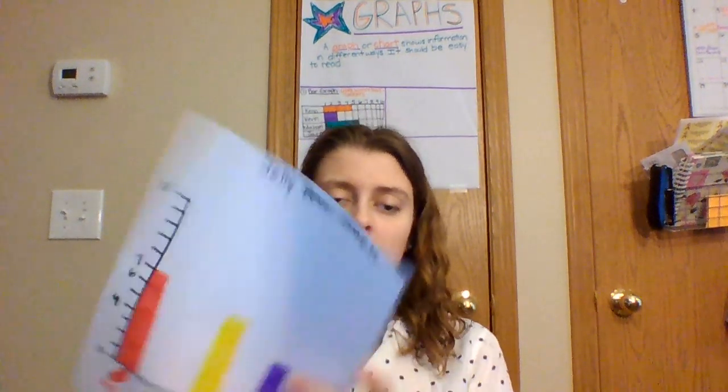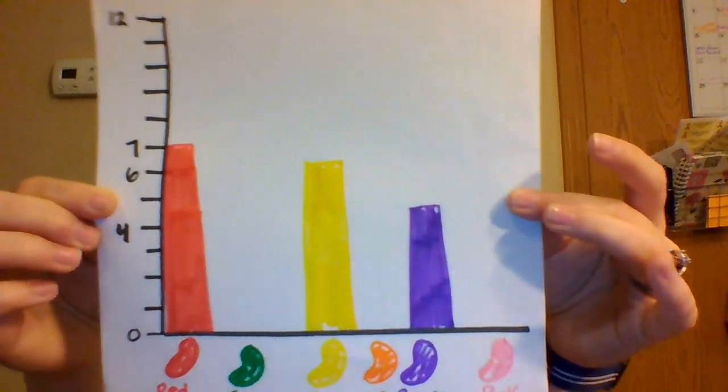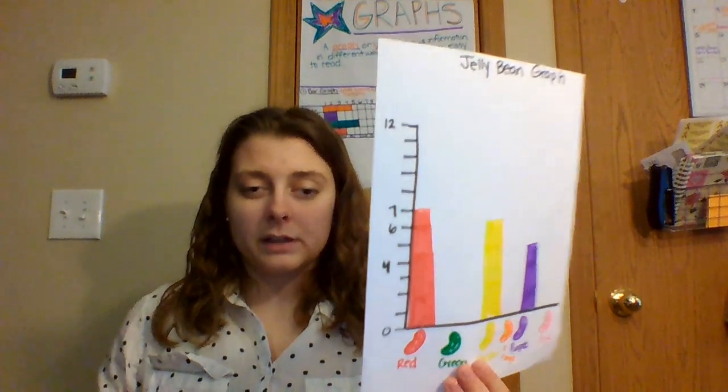Another question might be which group had the least. And so you would look at your graph. The shortest bar is going to be the least. So mine was purple, and I only had 4. Then it may ask you which one had more, the red or the yellow. The wording could be a little bit different. You have to use your data and use your graph to solve your answer.